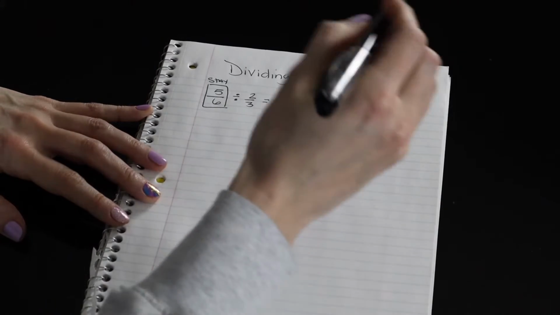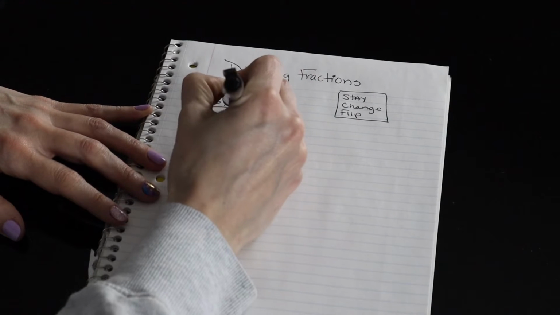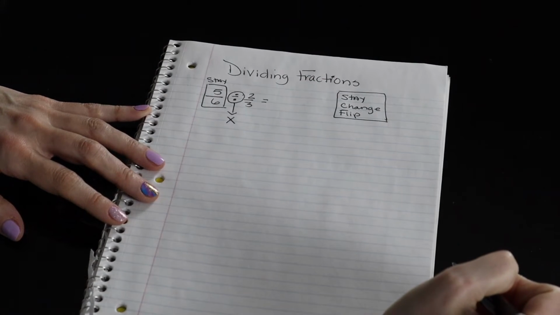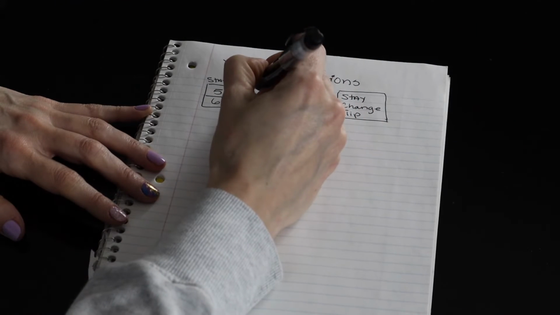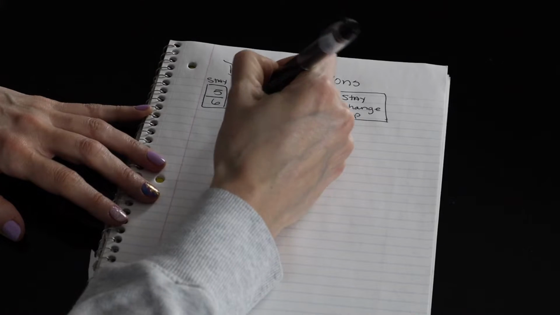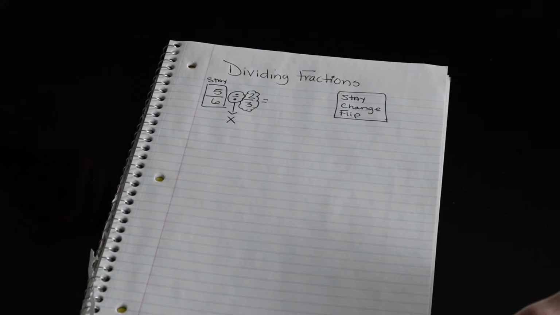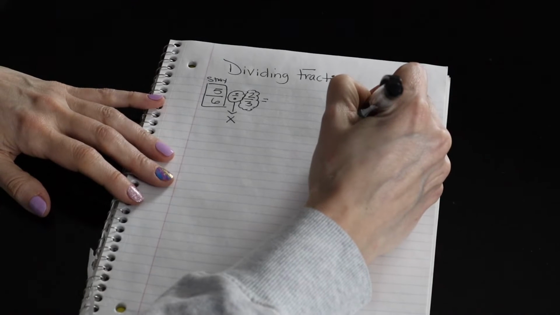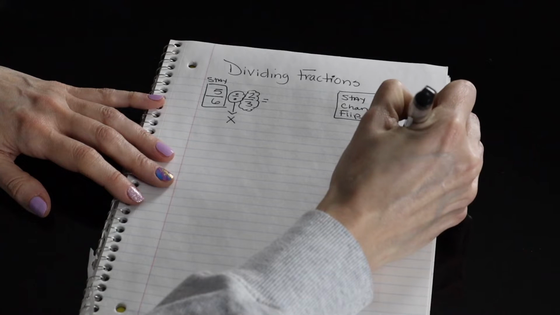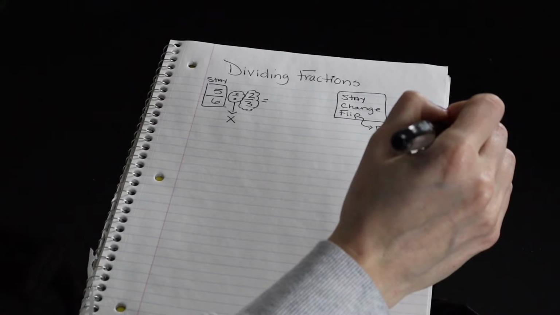Okay? So, your first fraction, or your first piece, is going to stay exactly how it is. Your operation is going to change to multiplication. And then your second fraction is going to flip. This is also called the reciprocal, which is literally when you flip the numbers over.